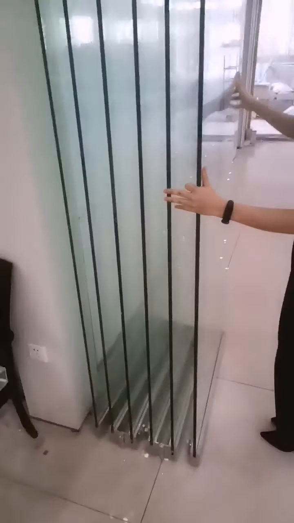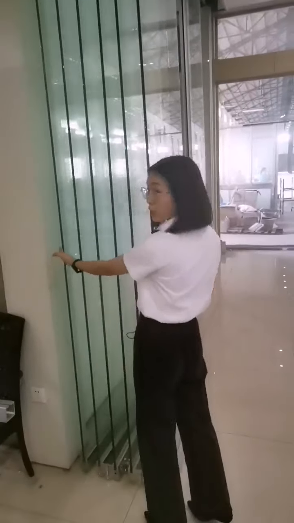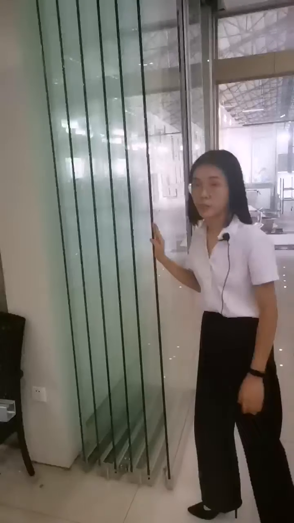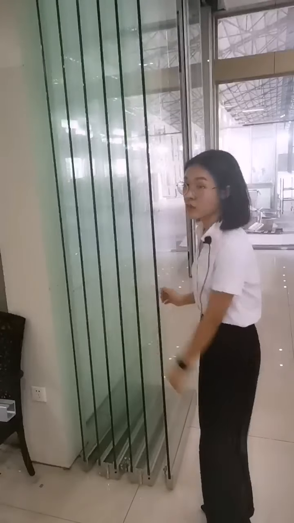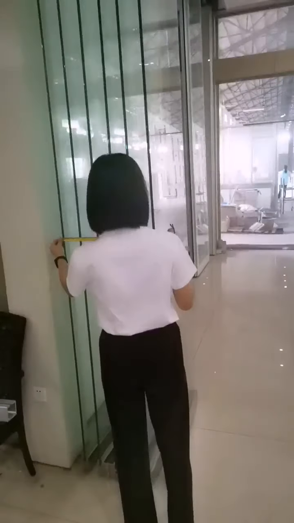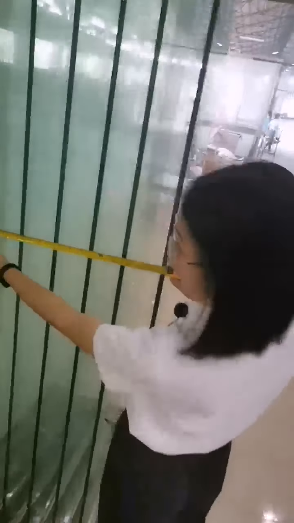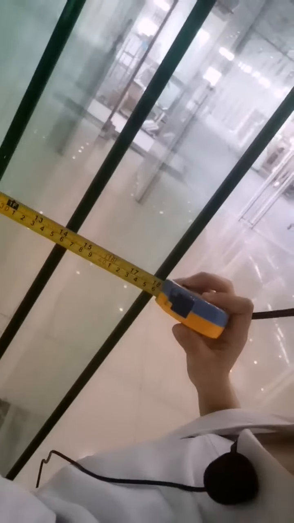It's very easy to slide, and we can see the stacking area is no more than 15 centimeter. Let's measure it, guys. Look, the stacking area is only about 46 centimeters.